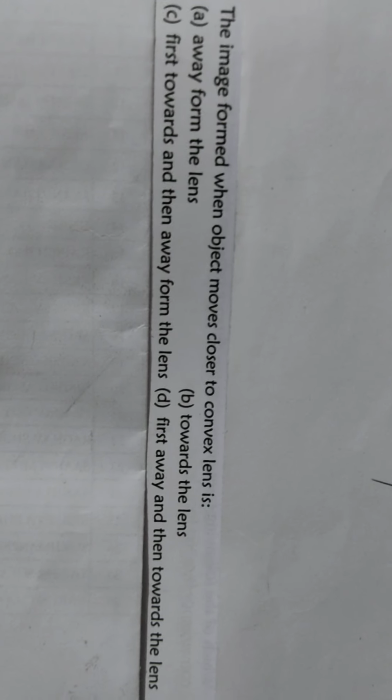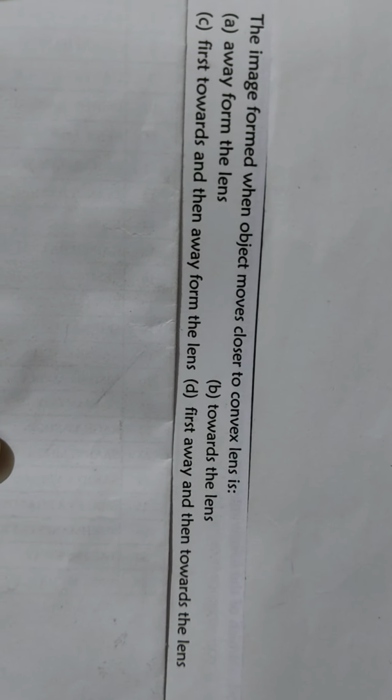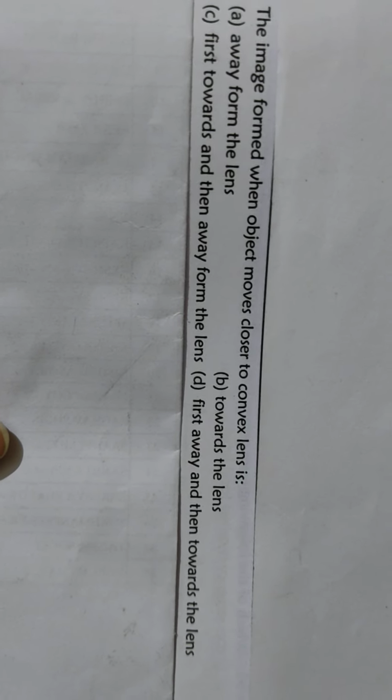Now the next MCQ is: the image formed when an object moves closer to a convex lens moves... Instead of "is", it should have been "moves". Away from the lens, towards the lens, first towards the lens and then away from the lens, first away and then towards the lens. Now students, you must know that we have already discussed that when an object is at infinity, the image is formed at focus. When the object is beyond 2f, the image is formed between f and 2f.